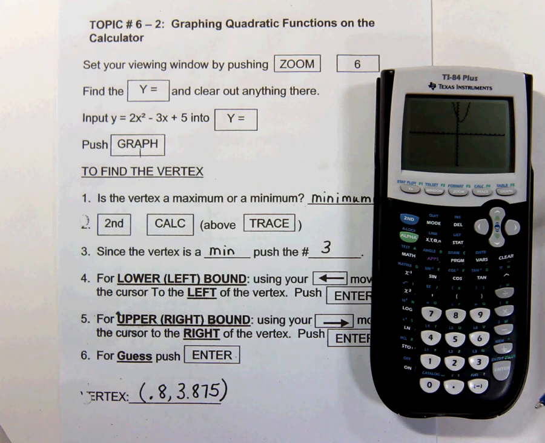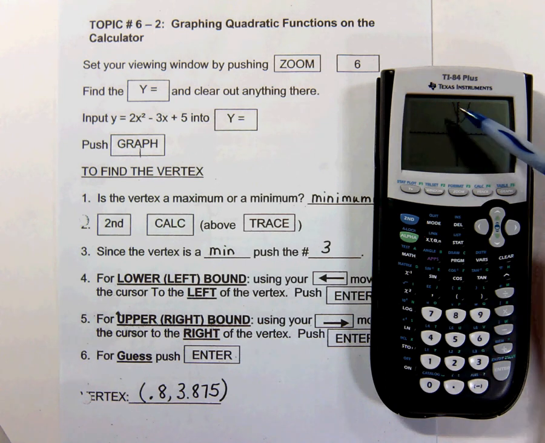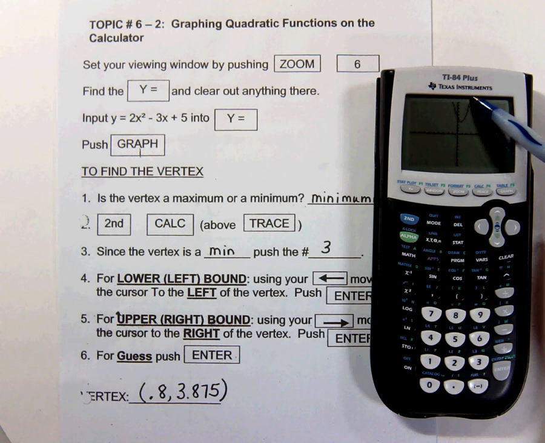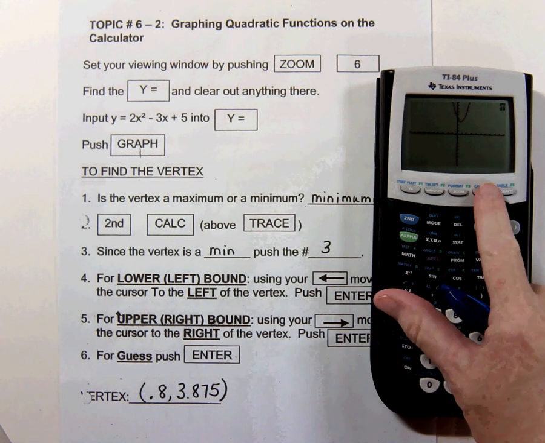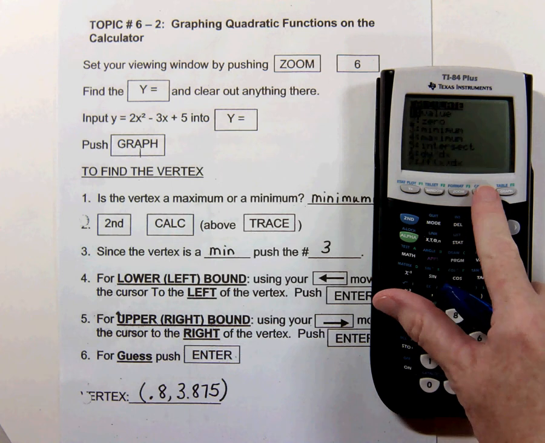Notice how we're going to use the calculator to find the vertex point. We learned in section 6.1 that the vertex point is the point at which it goes to its minimum or its maximum and changes going the other direction. So the vertex point on this one is at its minimum because the parabola is up. You're going to push second calc, which is above the trace button.